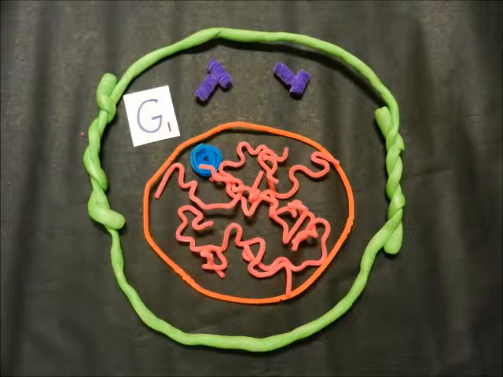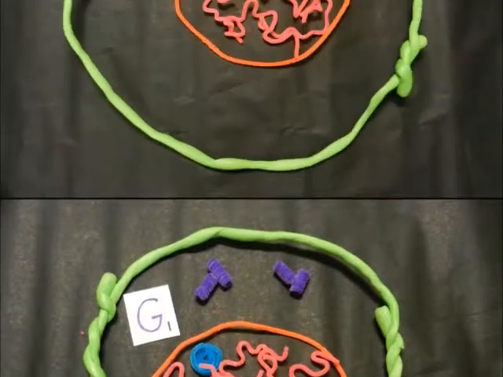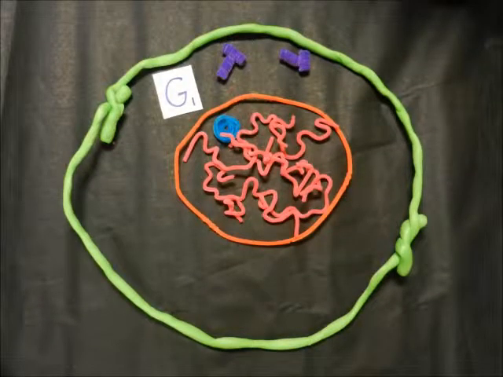G1, or first gap, is where interphase begins. During this time, the cell grows and carries out protein synthesis and other cellular functions. The nucleus is completely intact, and individual chromosomes are not visible.